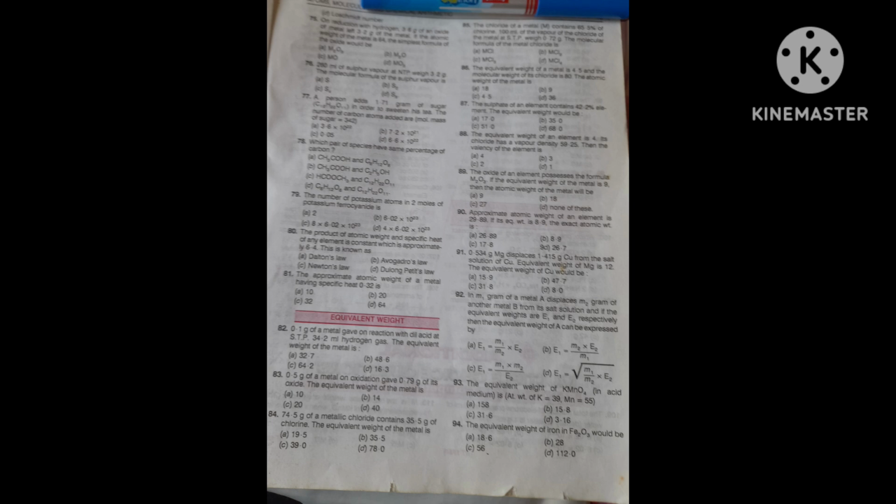Then X is equal to, the formula you know, molecular weight divided by E plus 35.5. Molecular weight you have calculated, 118.5, divided by equivalent weight, which in the question is given as 4, plus 35.5.